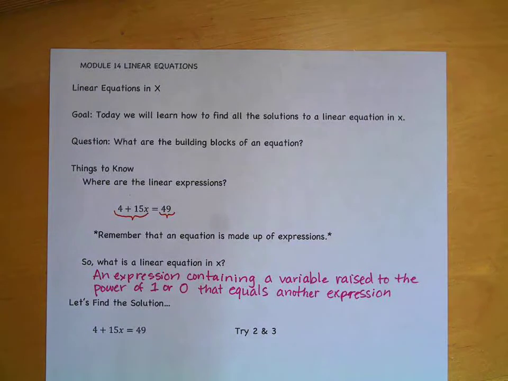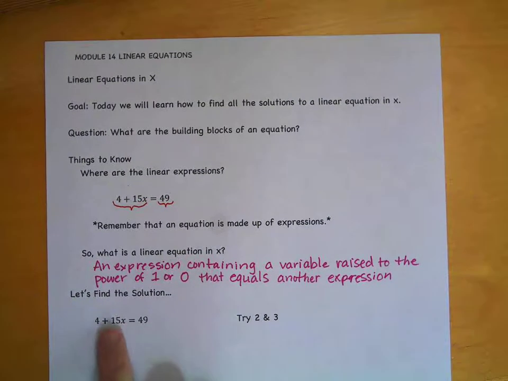Okay, so now we're going to try to decide if the following equations are linear equations based on what we just said. So we have 4 plus 15x. Remember, 4 is your constant, 15 is your coefficient, and x is your variable. And supposedly the solution would be 49.